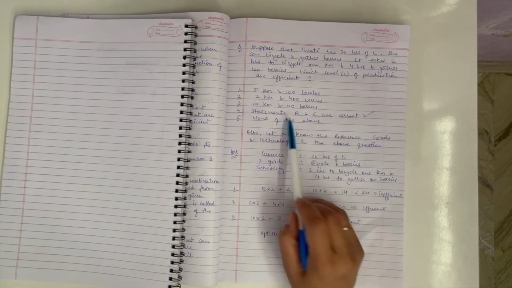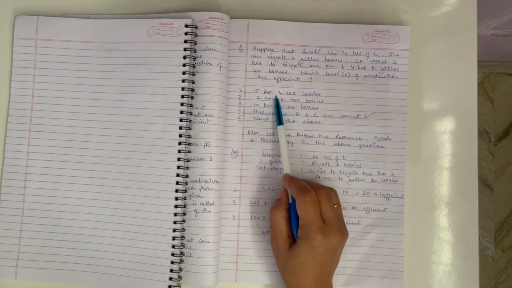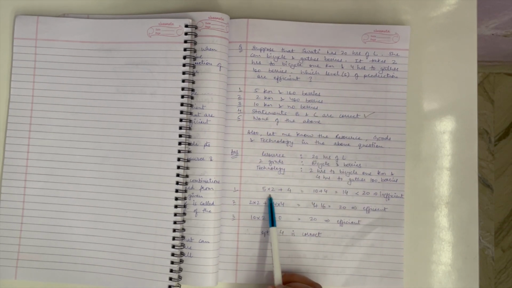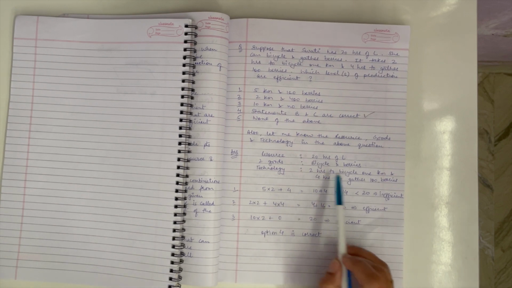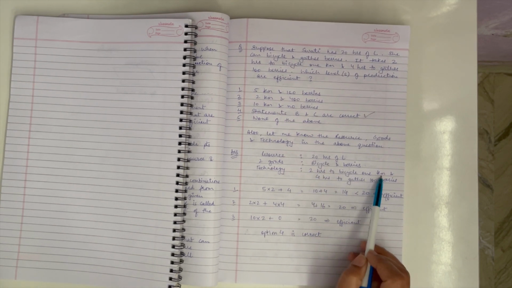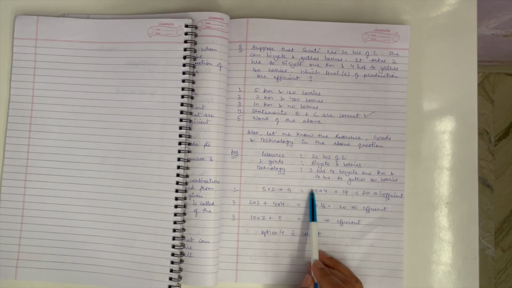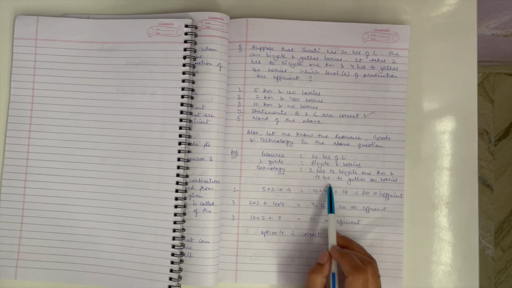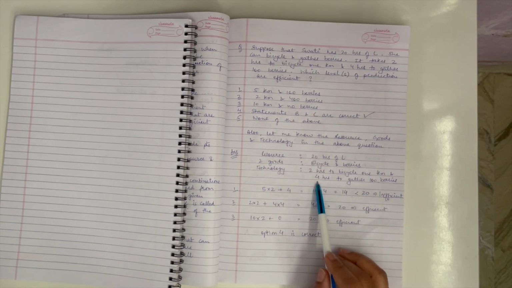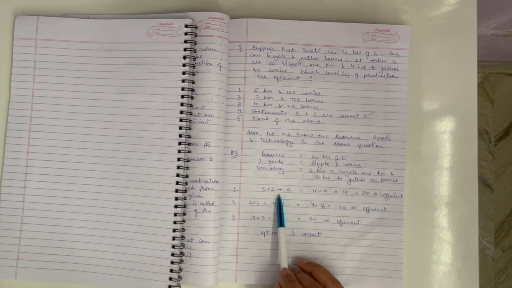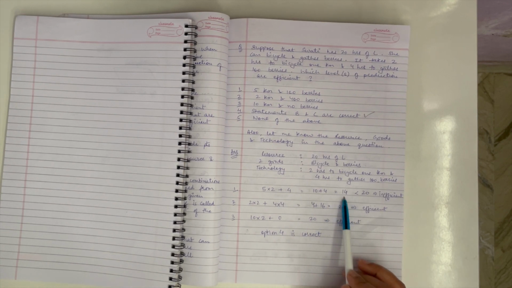Okay, so let's explore the options. 5 kilometer and 100 berries. 5 kilometer means 5 into 2, because it takes 2 hours for 1 kilometer. So how many hours for 5 kilometers? 5 into 2 gives you 10 hours. And 100 berries takes 4 hours to gather. So plus 4, that makes it 14, right? 14 is less than 20.